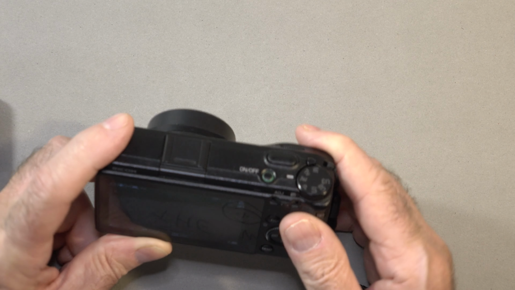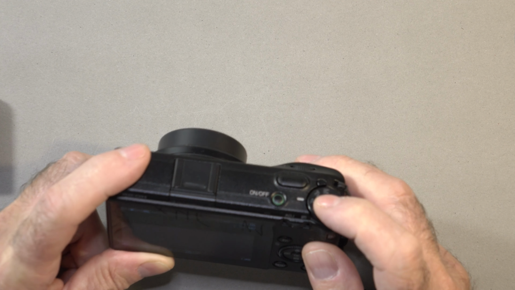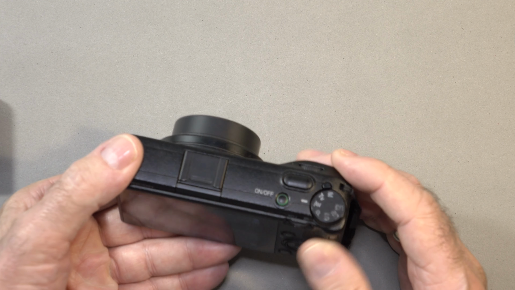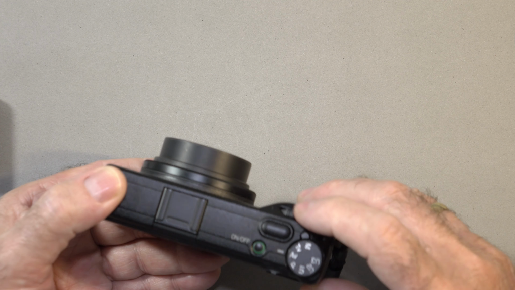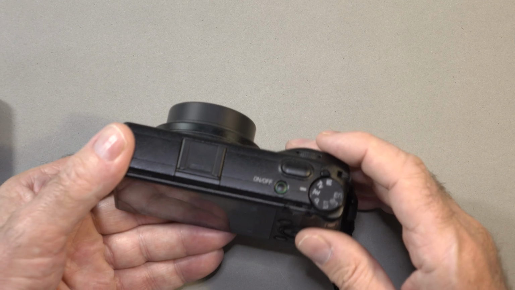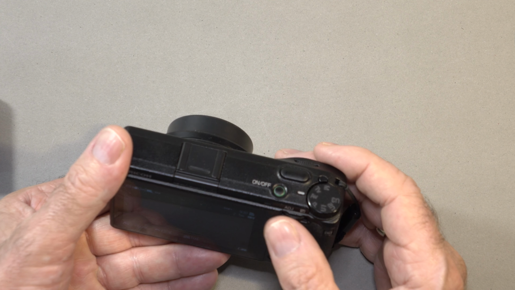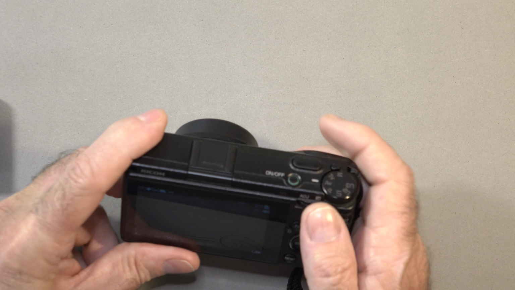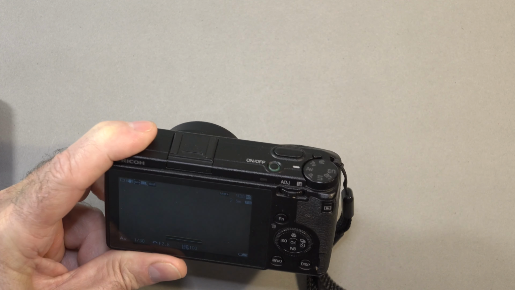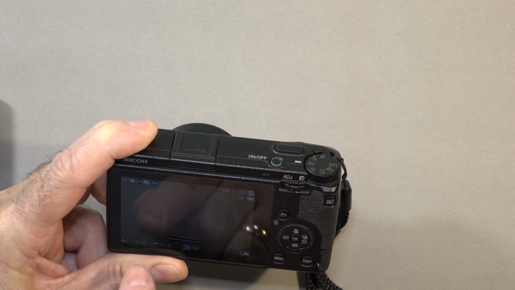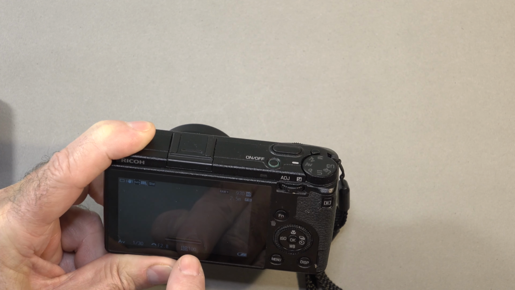Why use it? Well, when you're in aperture priority, the default settings for the camera will be that this front dial will change the aperture, and the rear jog wheel will have control over exposure compensation. The camera will take care of the shutter speed and the ISO.